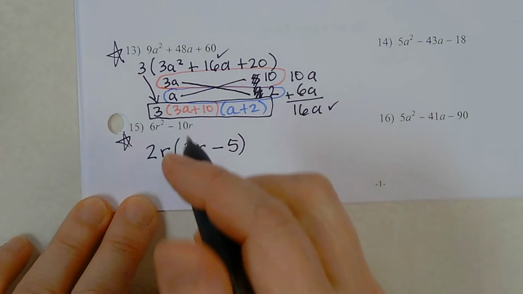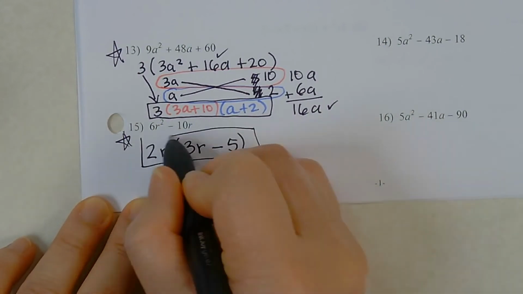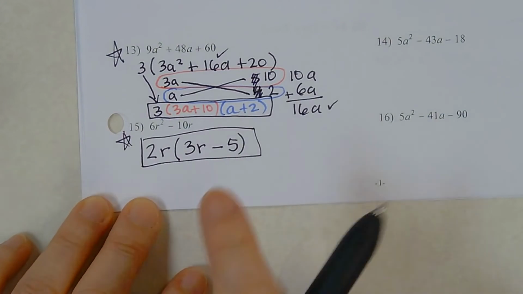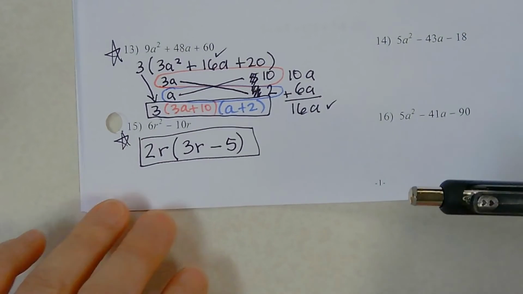So here, that's it. This is linear. There's nothing else to do. This is the answer. That's it. No crisscross, no nothing, right? Because they're both linear. They are no more factorable. I don't know if that, you know what I mean.